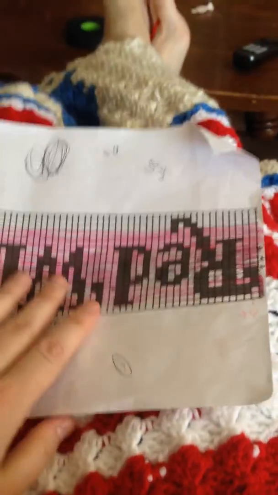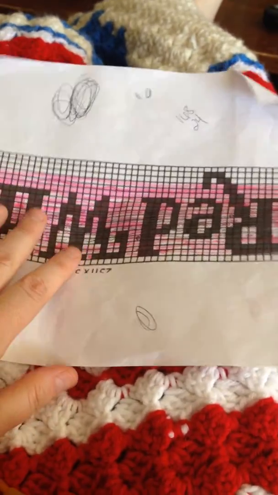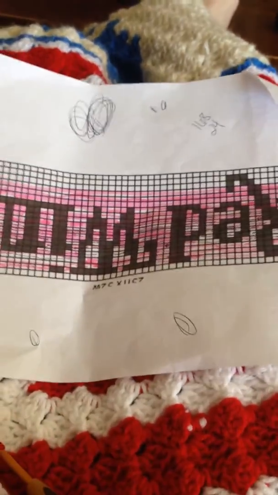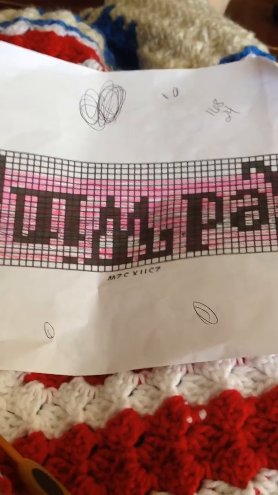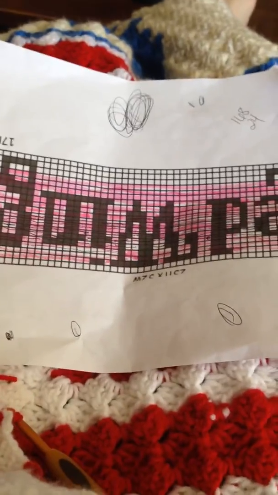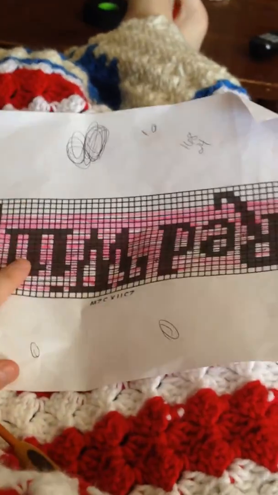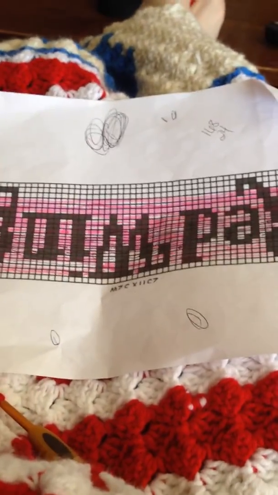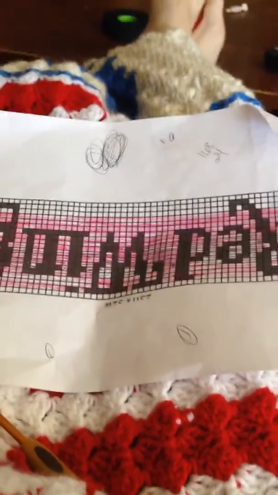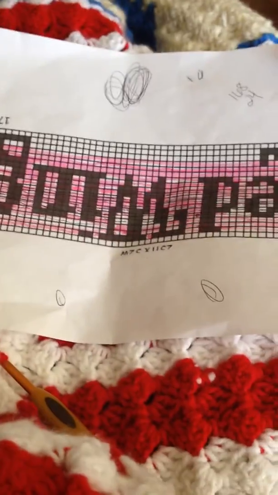So, I hope you got some information today. I hope I wasn't confusing anybody. If you have any questions, feel free to leave me a comment, and I will try to get to everyone as I can. Like I said, I hope this was somewhat helpful for somebody who's out there trying to do their own graphghan, going the C2C method.